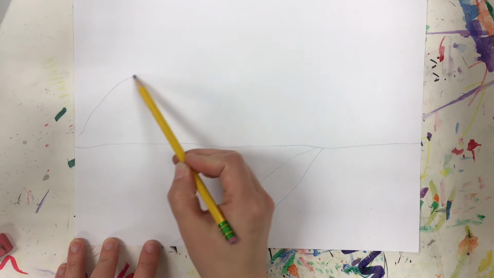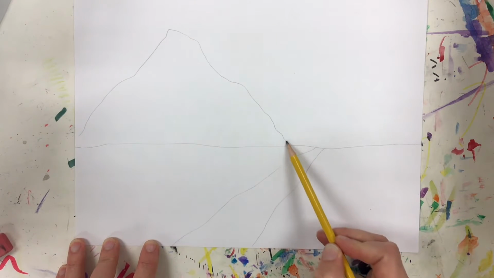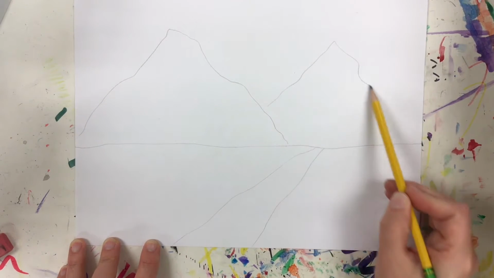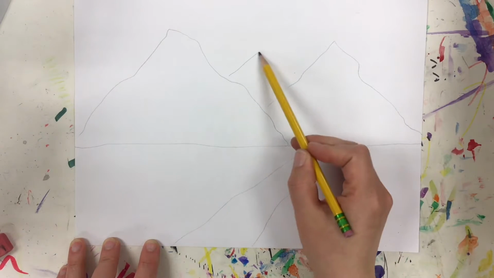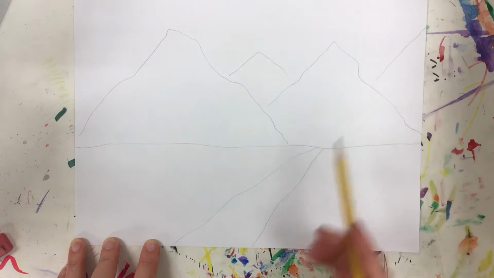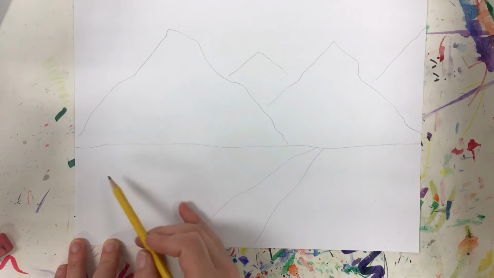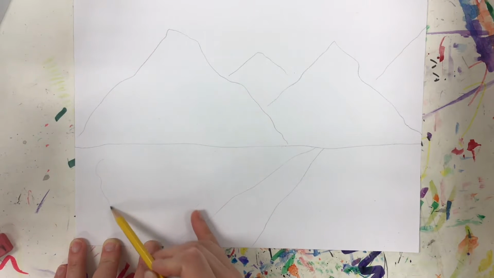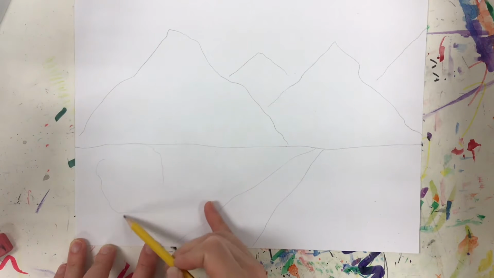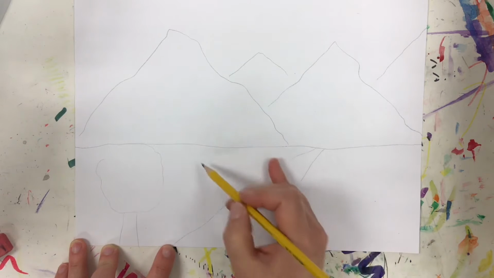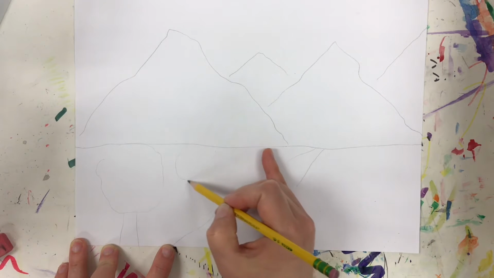And then I'm going to start to draw some mountains for my landscape. Notice how I started in pencil, because if there's something I don't like, then I can erase it and then draw what I want on there in case I mess up or just don't like how it turned out. Then I'm going to start to draw some trees.